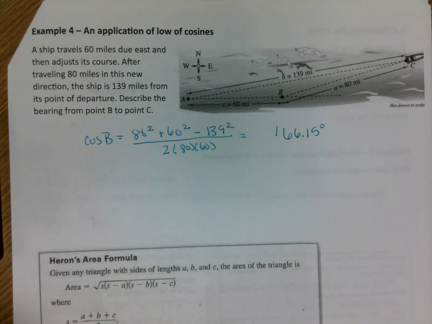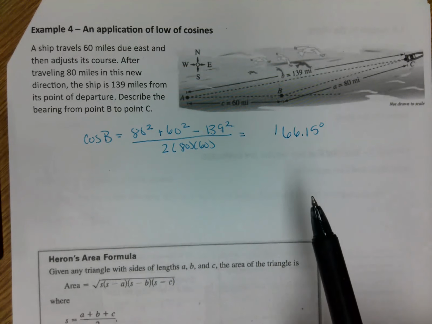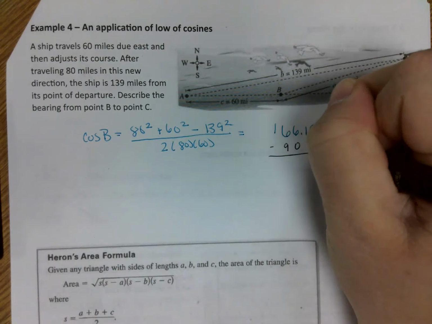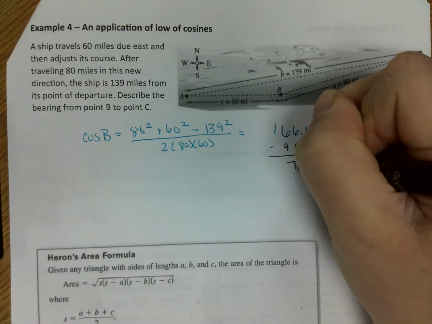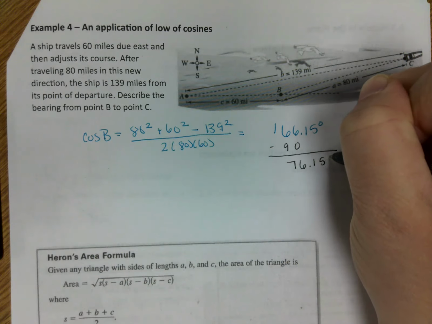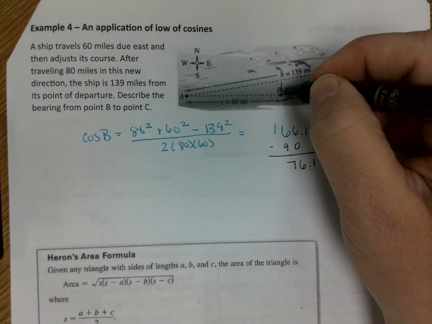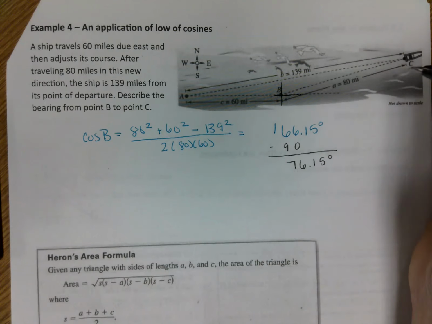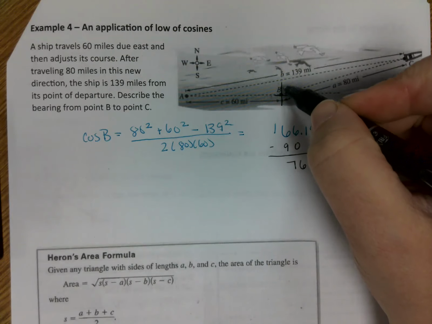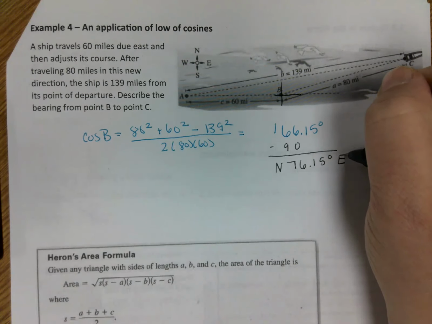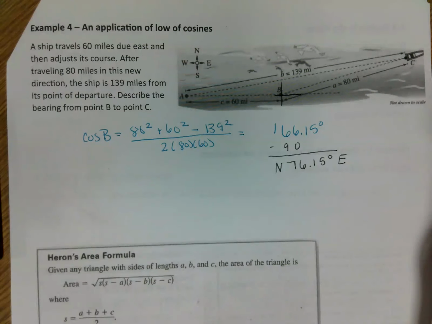However, that's not how we say bearings. We're smarter than that. So if this is over 90 degrees, we first have to subtract 90 from this because we want to figure out which direction we are going in, which would give us 76.15 degrees. And to help you, you could always draw a little mark right here. What are the bearings? Well, you're going north and you're going east. So north, 76.15 degrees east would be the bearings for that.